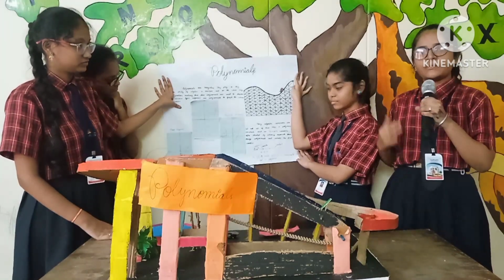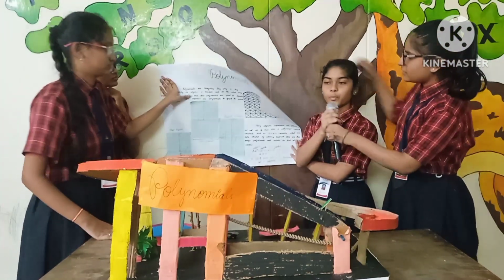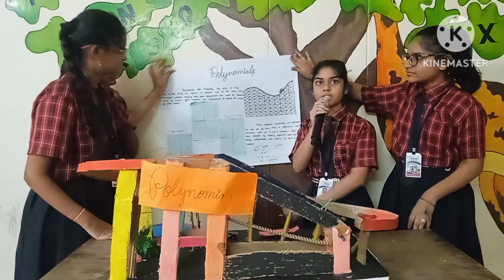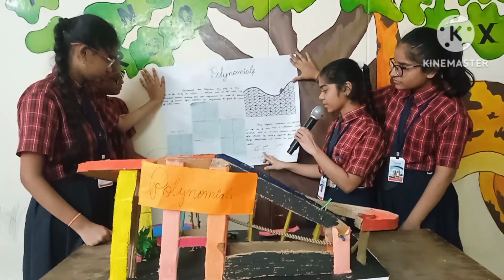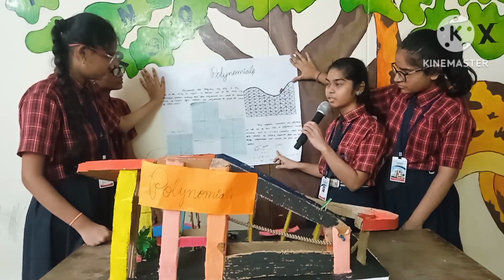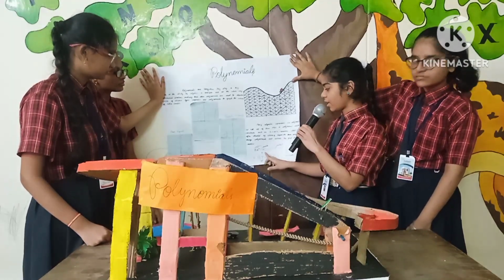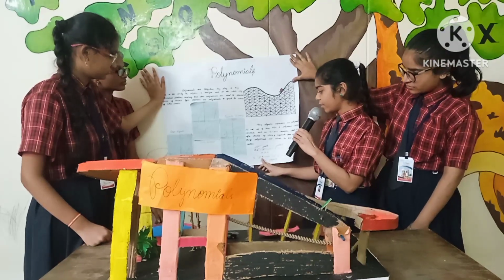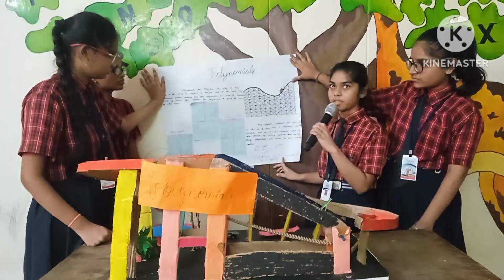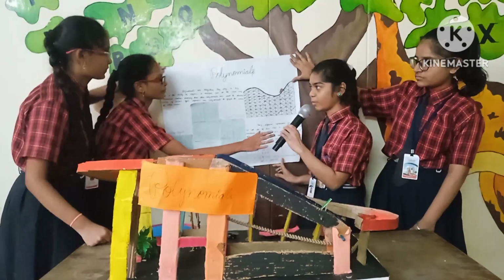Now about polynomials, Emma will tell. Polynomials are expressions consisting of variables and coefficients. ax cubed plus bx squared plus cx plus d is the general form of a cubic polynomial. The restrictions are that a should not be equal to 0 and the variable should not be in the denominator. Over to Paru.